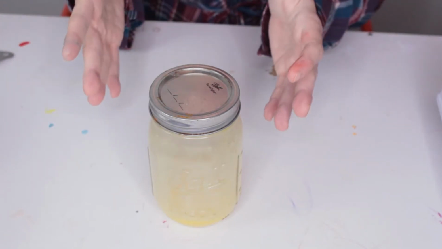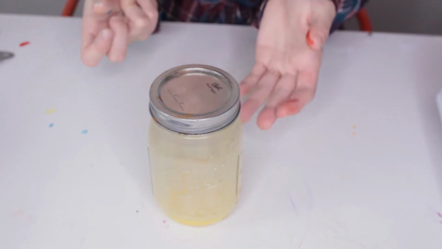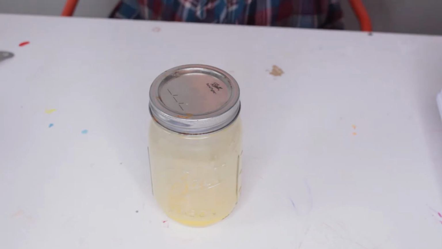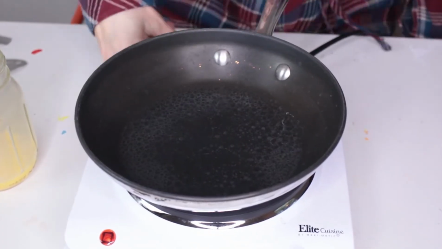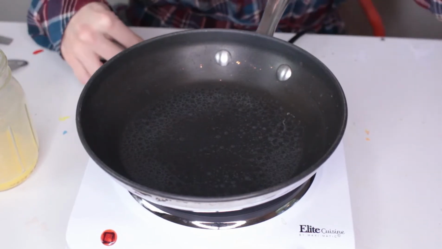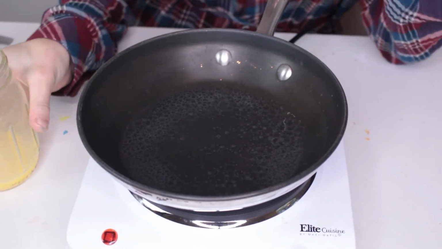A chemical change must change the chemical structure of the material. And the easiest way to do that with an egg is by cooking. So that's what we're gonna do. All right, I got my little hot plate here. And we're gonna pour our egg into here and see if we can get it to chemically change by heating it.